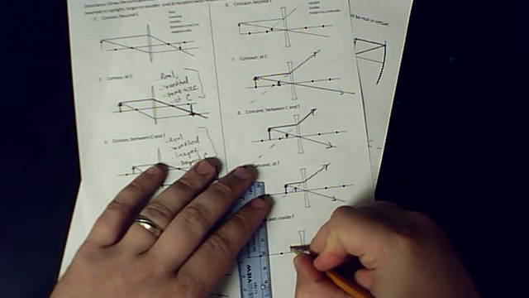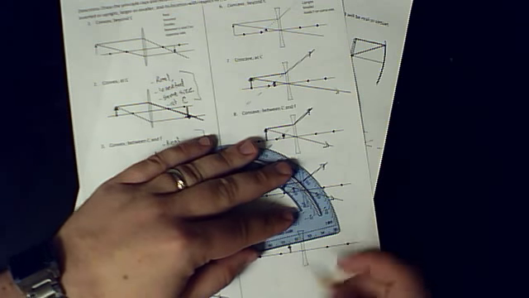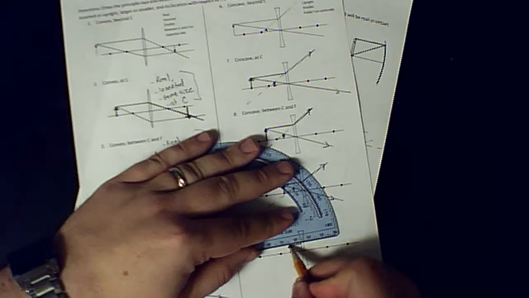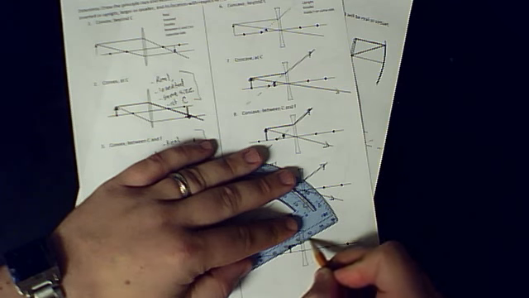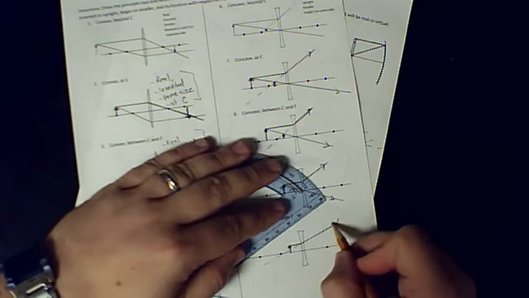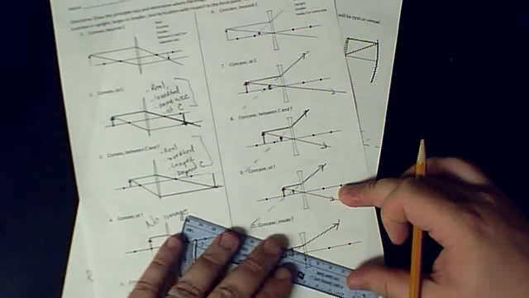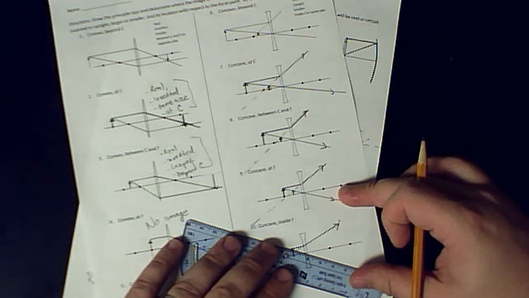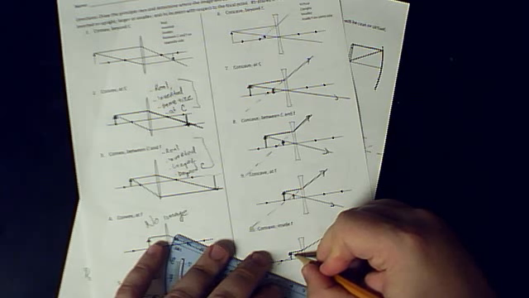Inside of F, I go in parallel, and then it's going to refract out as if it's coming from the focal point, even though I'm inside the focal point there, and then straight through the middle. And your image is formed right there.